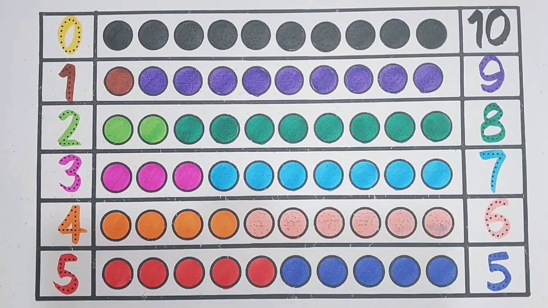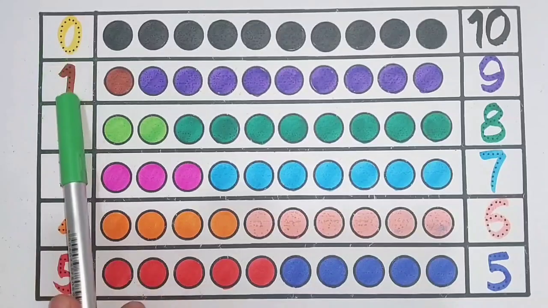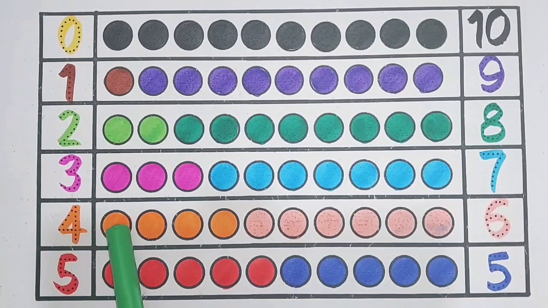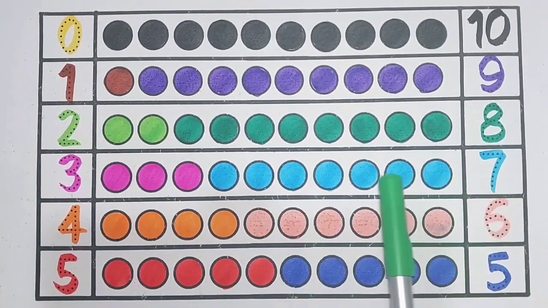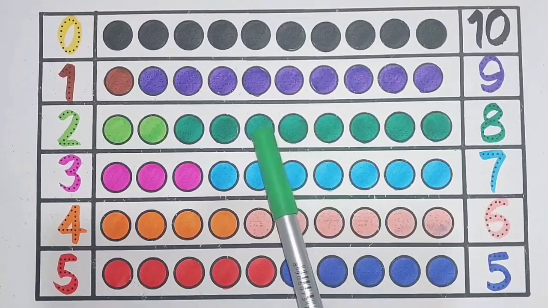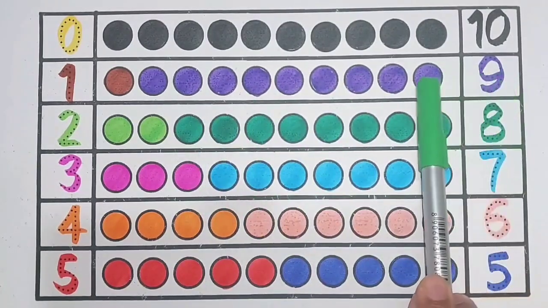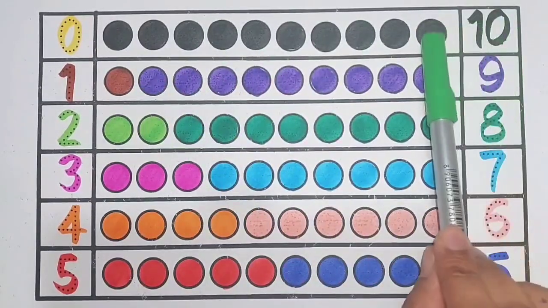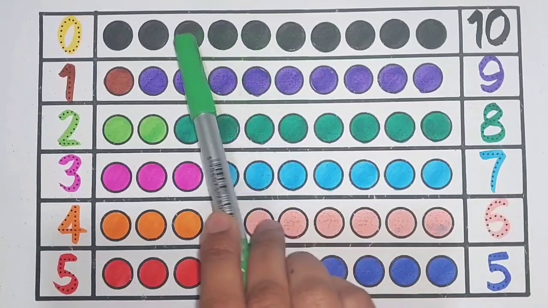Let's revise. 0, 1, 1 2, 1 2 3, 1 2 3 4, 1 2 3 4 5, 5, 1 2 3 4 5 6, 1 2 3 4 5 6 7, 1 2 3 4 5 6 7 8, 1 2 3 4 5 6 7 8 9, 1 2 3 4 5 6 7 8 9 10.